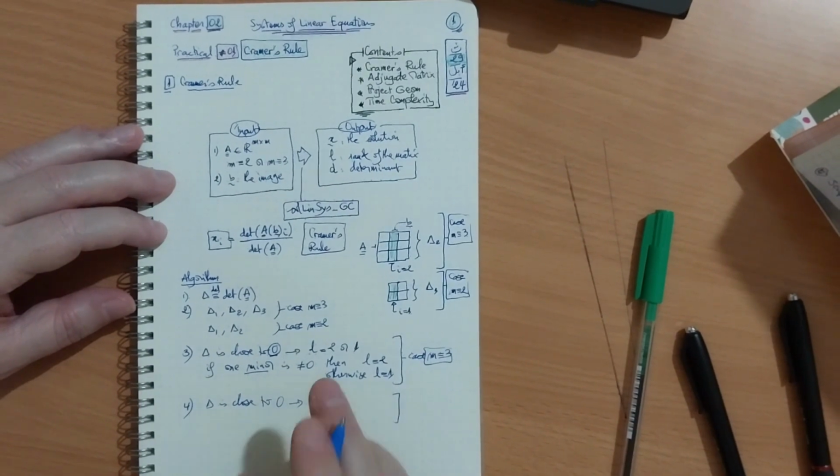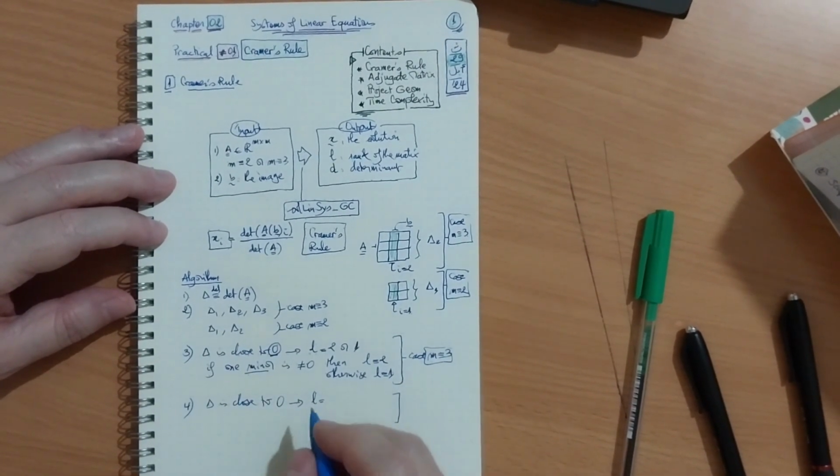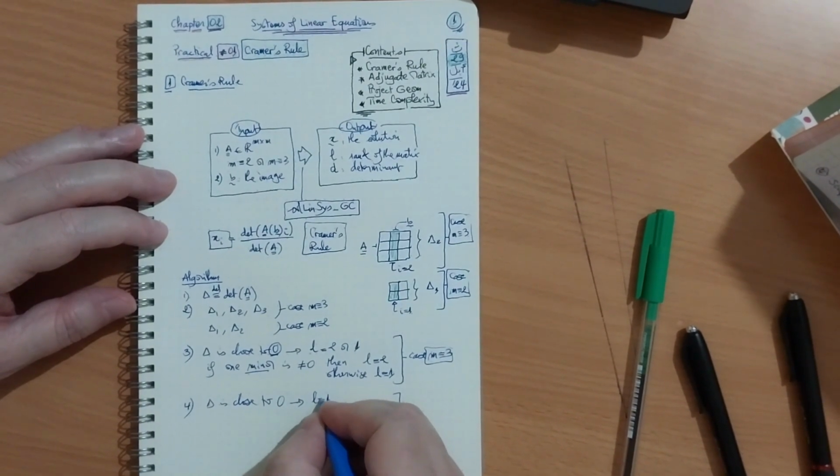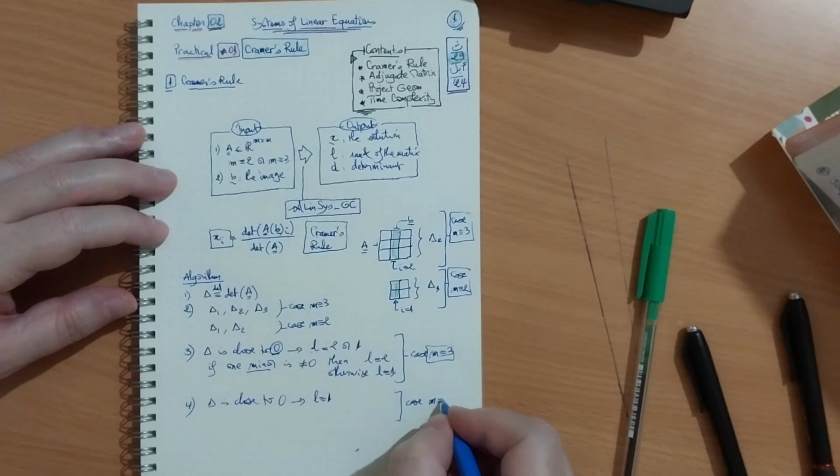Then it is equal 1. We have only two cases, L equal 2 or L equal 1. So L equal 1. So it's very simple in this case. We don't need the minors here.